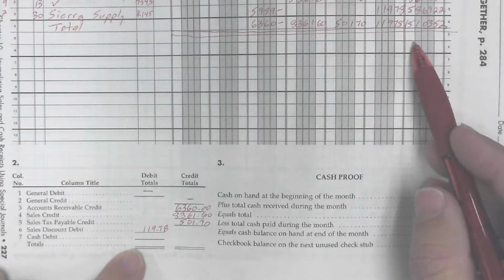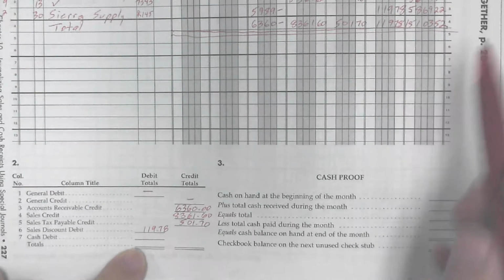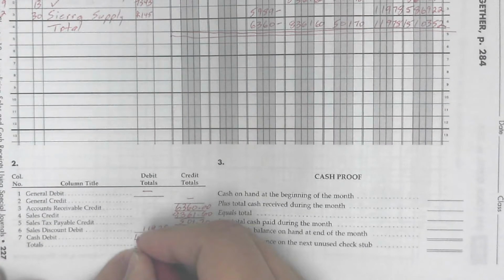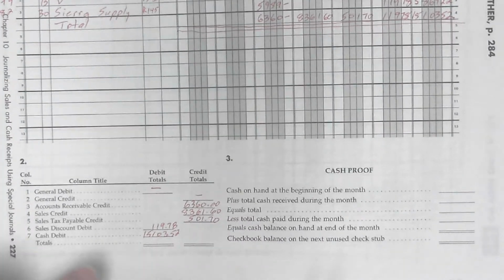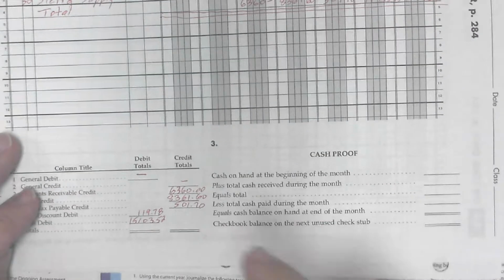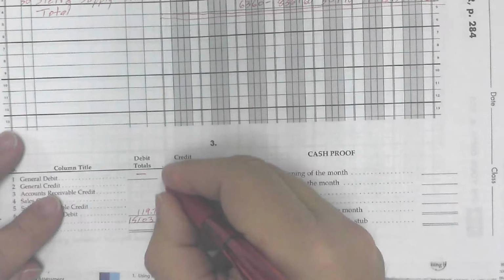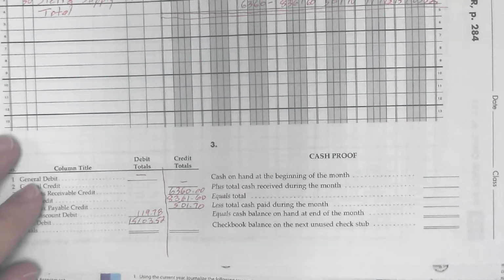So the last one's the 15,000 number. So 15,103.52. Now when we add these up, they both should be equal.